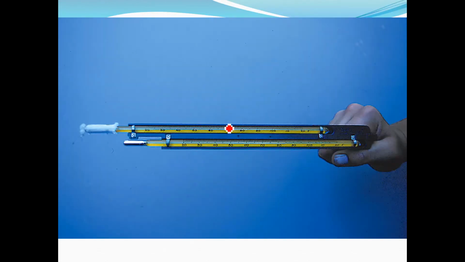This is how a sling psychrometer looks. As you can see, it has two different thermometers on it. It has one here and one here. And you notice that they're both slightly displaced from one another. The one up here has a little piece of cloth on it. This cloth is called a wick.